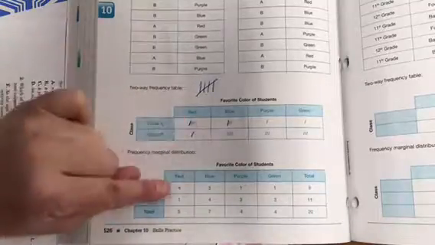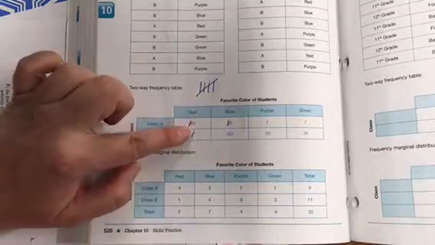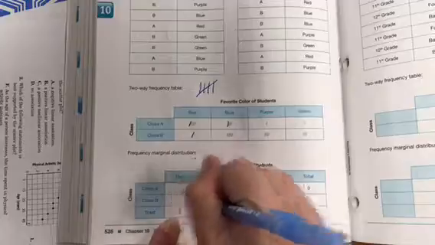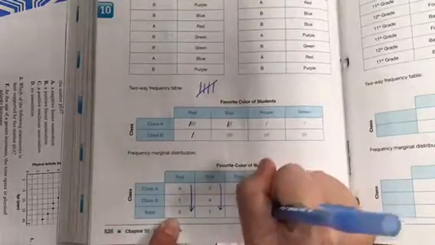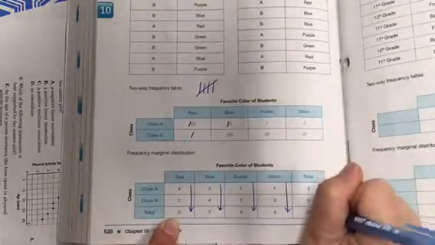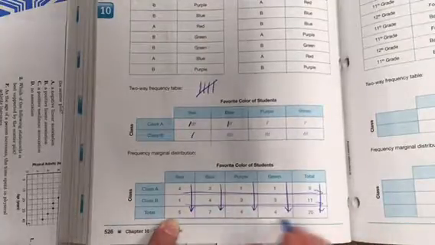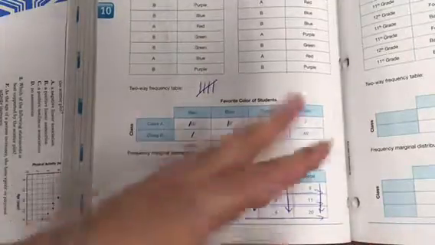Since there were 4 here, they put 4. There's 1 there, they put 1. Guess how they got this 5? They added. So you're going to add 2 ways: down and across. All of the numbers going across will add up to the one on the side, and all of them going down will add up too. That's all you do.